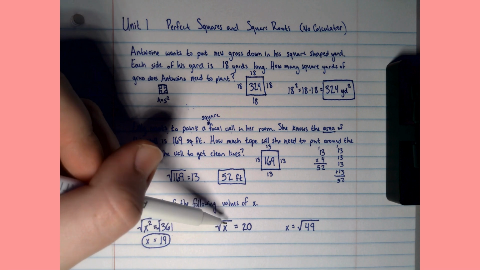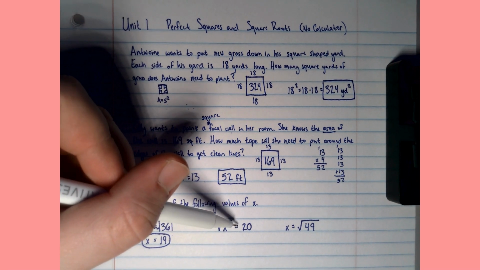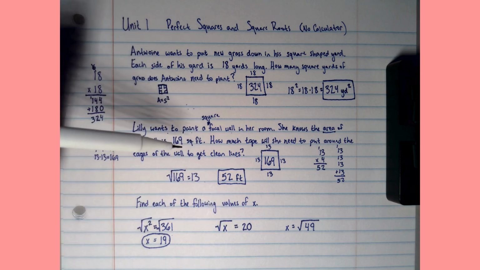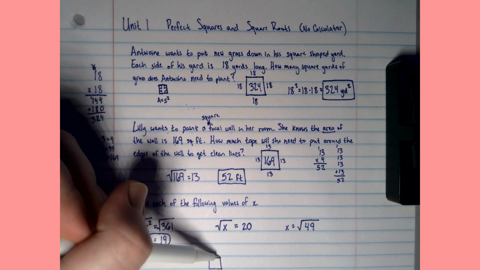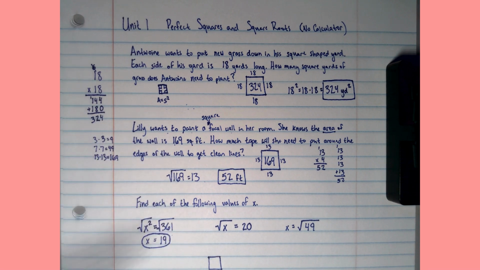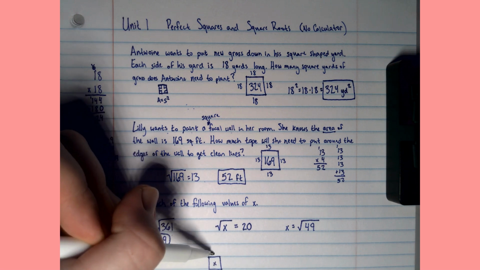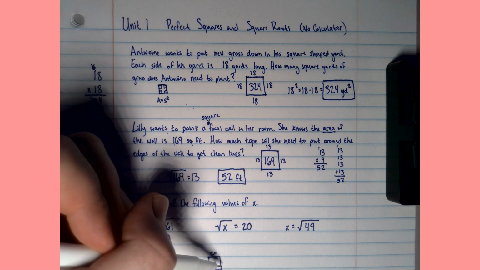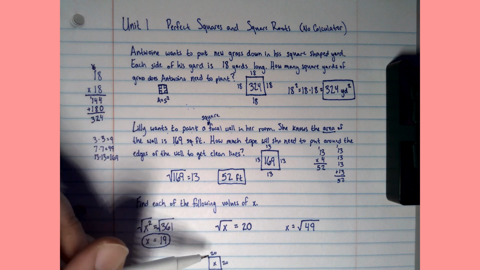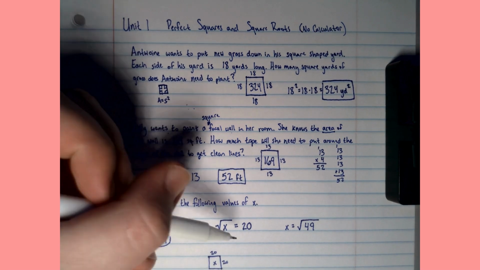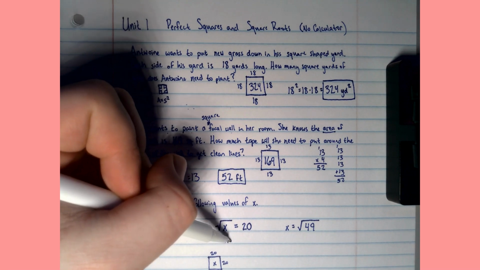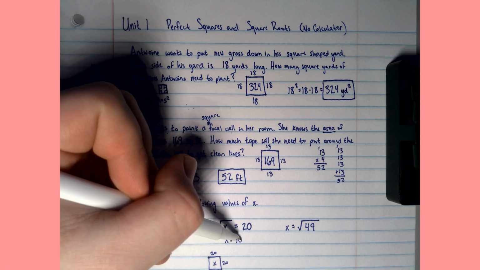Now, the square root of x is 20. Okay, maybe I draw a picture. So what's inside of the radical is inside of the box. So that means that this is x. Okay, well then that means that this is 20. Oh, well I find that then by 20 times 20 gives me what's inside the box. So that tells me that x is 400.